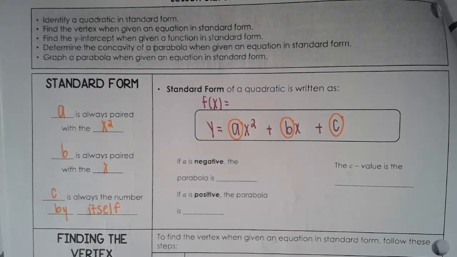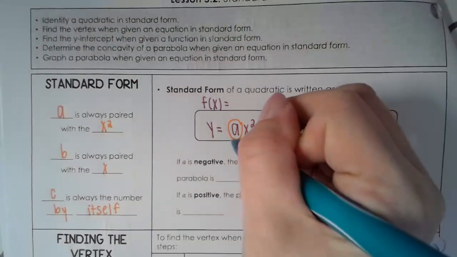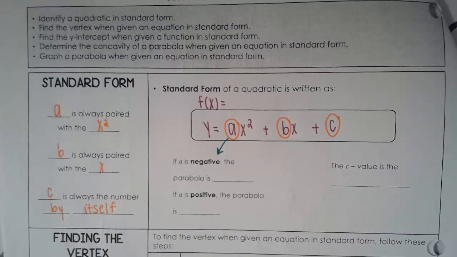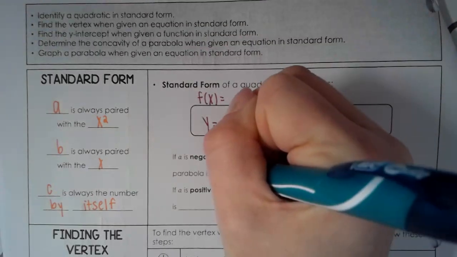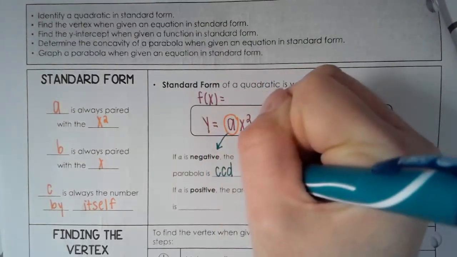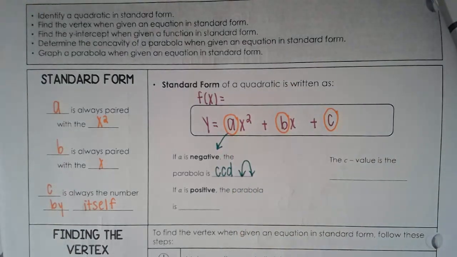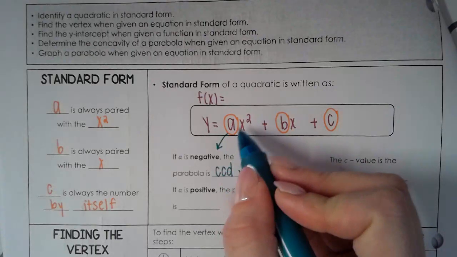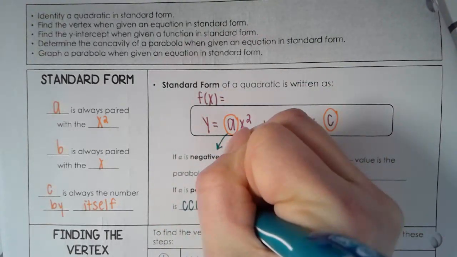There are two things that you can tell just by looking at the equation. The first one comes from the number in the front, or a, the number with the x squared. If that is negative, then that means the parabola is concave down. It means it looks like this. If your a value is a positive number, then it's going to be concave up. It's going to look like this.